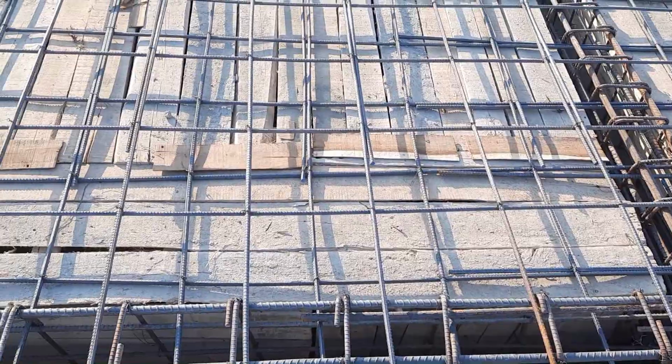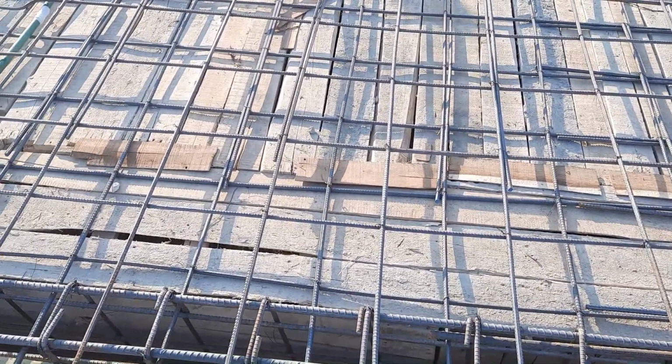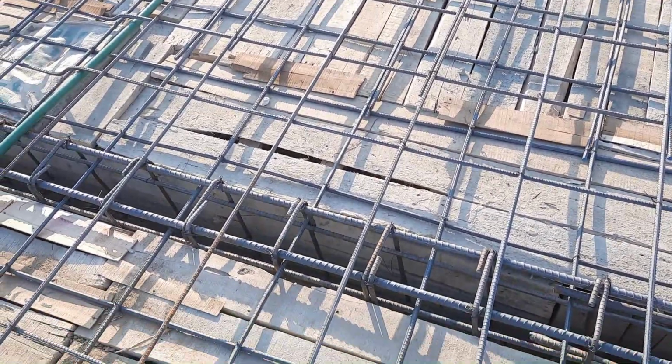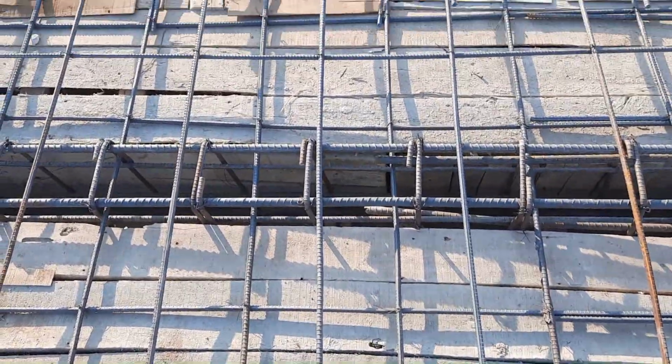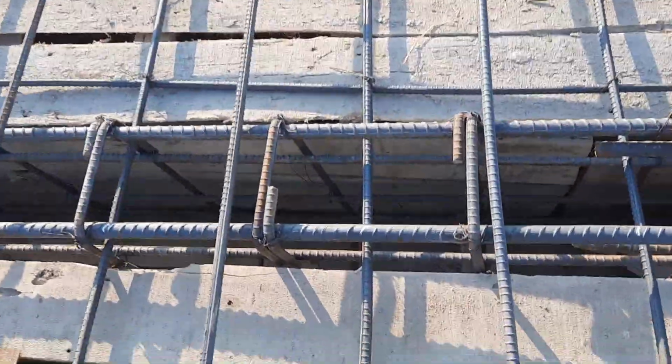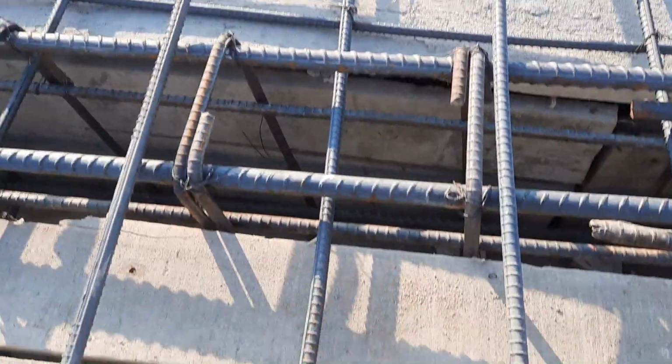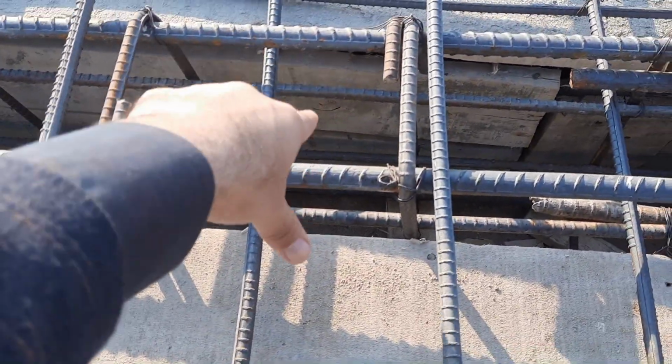Guys, today on this construction site I will guide you through some big mistakes in the construction of this RCC slab and floor beam, and also in column design. So let's get started, guys. As you can see, this is the floor beam design.